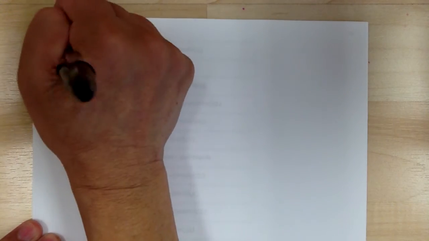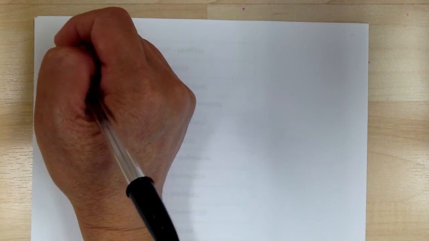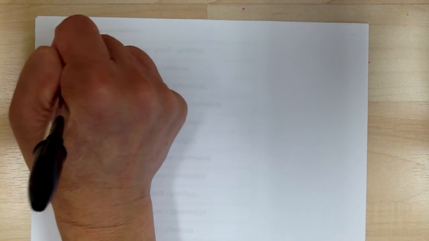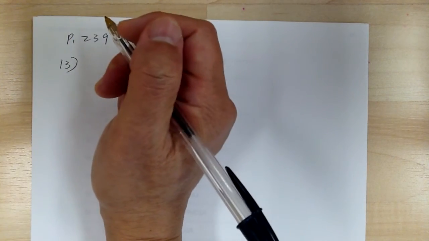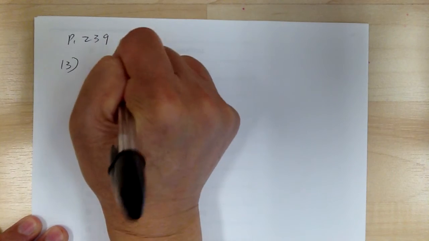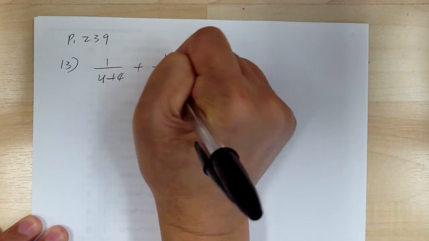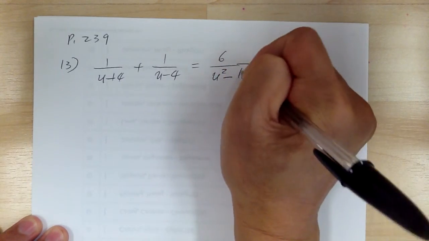Okay, let's go to the next section. Let's go to page 239. And let's go and do 13. Okay, number 13, you have 1 over (u plus 4) plus 1 over (u minus 4) equal to 6 over (u squared minus 16).